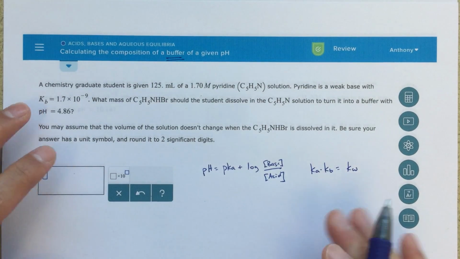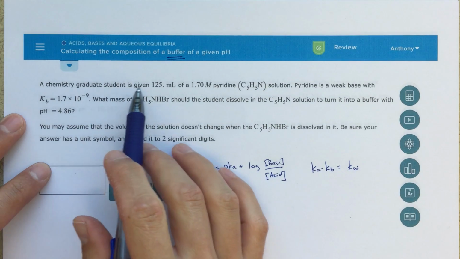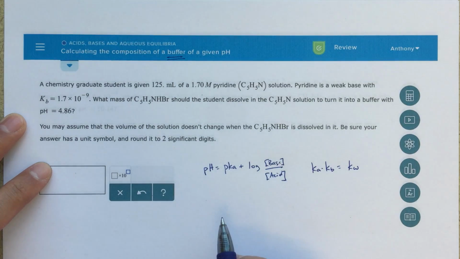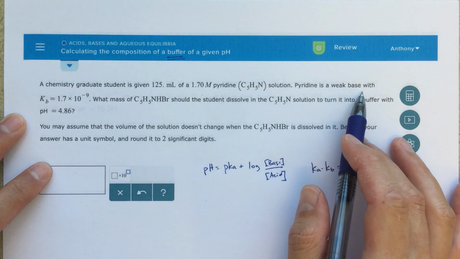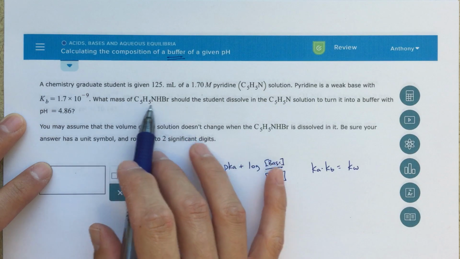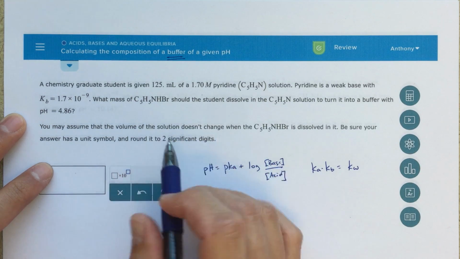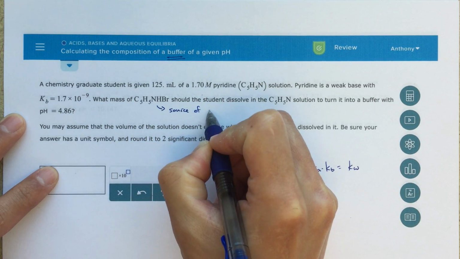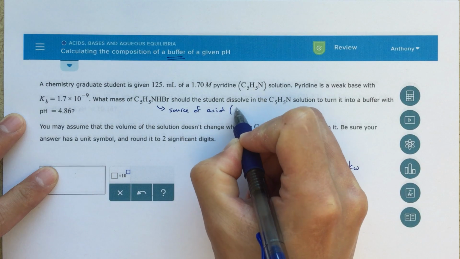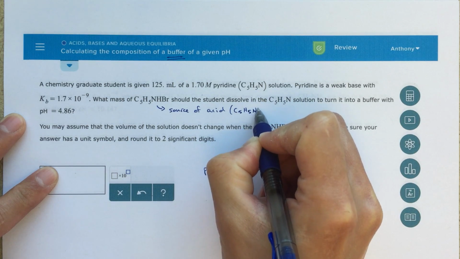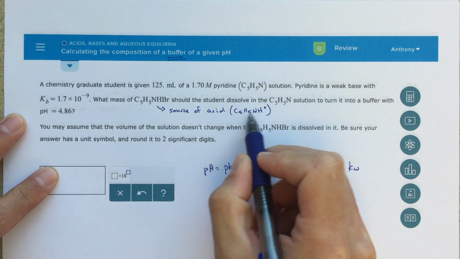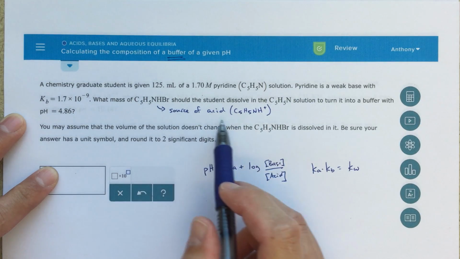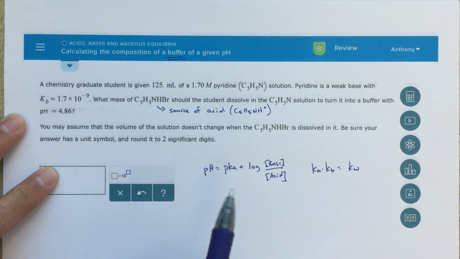And let's start breaking it down. The first thing it says is that we're given 125 milliliters of 1.7 molar pyridine. Pyridine is going to be my weak base, and it's giving me the Kb. And then I'm going to add this C5H5NHBr. So this is really my source of acid. C5H5NH+, right, that is what this would break into, this cation and then the Br minus. So this is really my source of my acid.